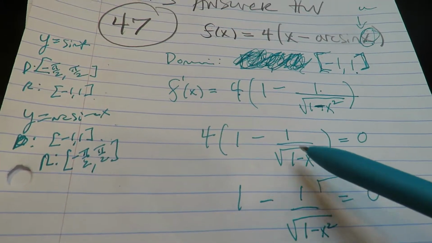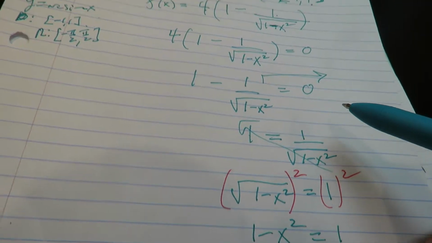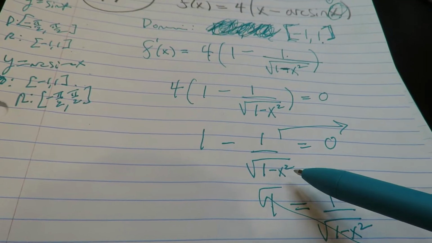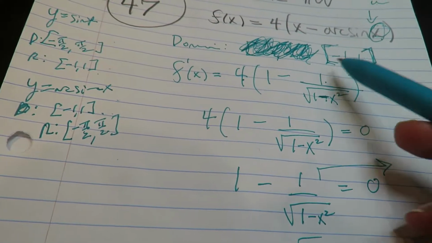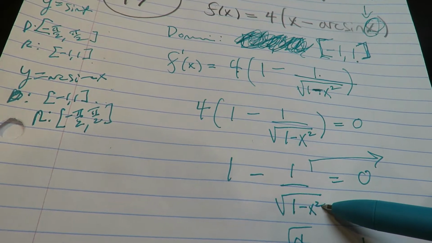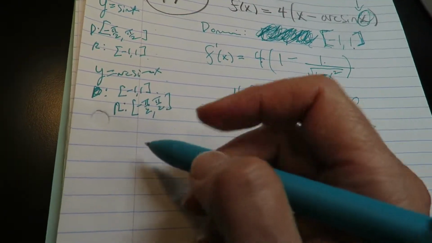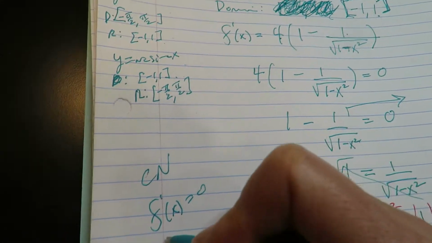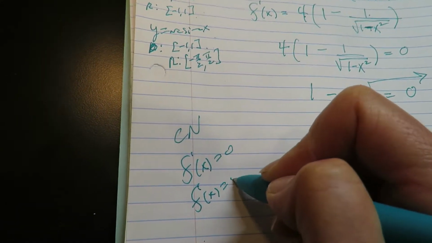Now, just notice that undefined isn't going to work, because if it's undefined, it has a value of positive or -1, and that's the endpoints of the interval. So remember, when you do the critical number, it's when the derivative is equal to 0 or when the derivative is undefined.